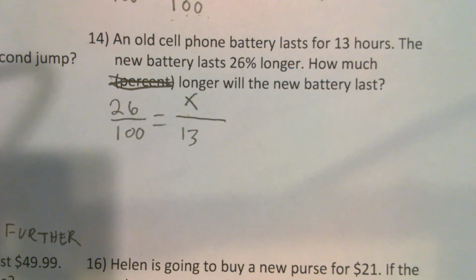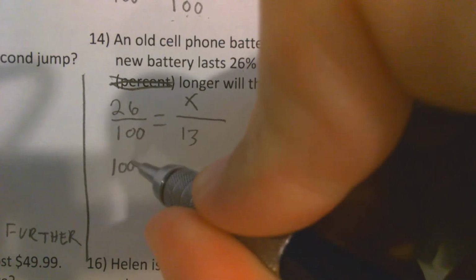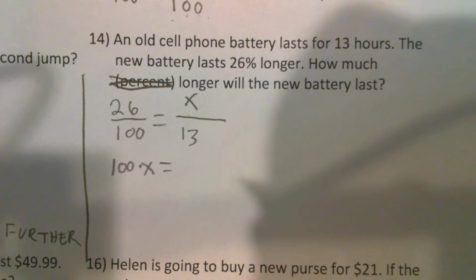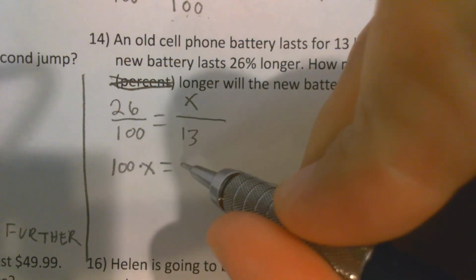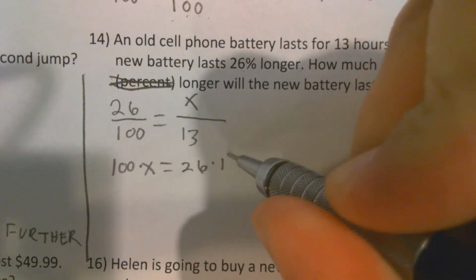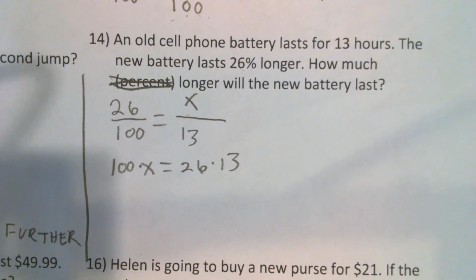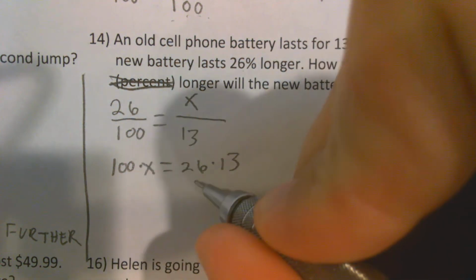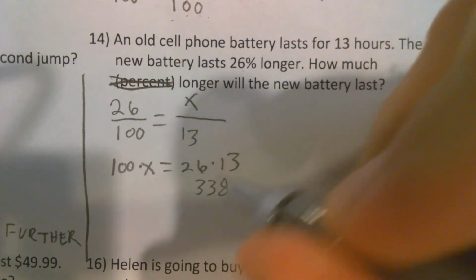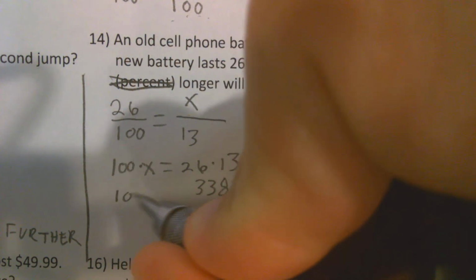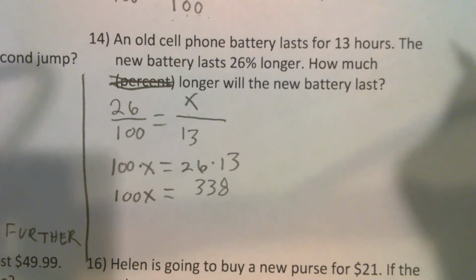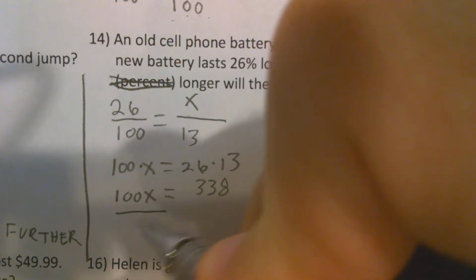Cross multiply. 100 times x. That's going to equal 26 times 13. 26 times 13 is 338. 100x carries down. Divide by 100.